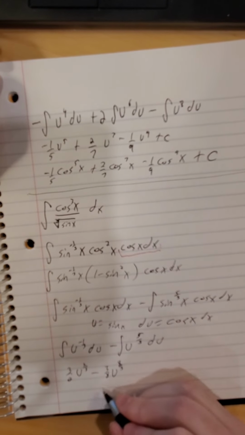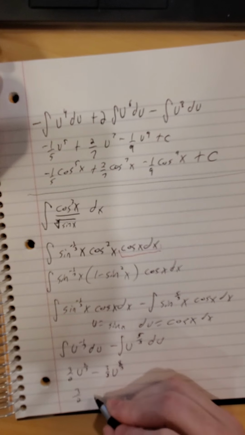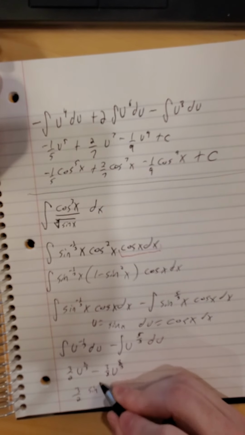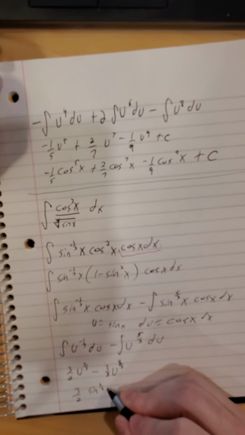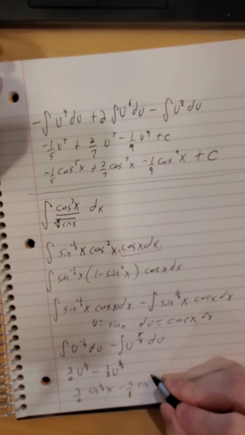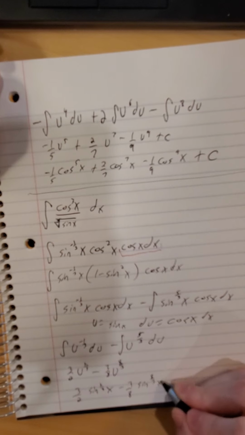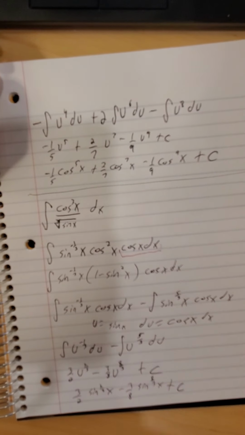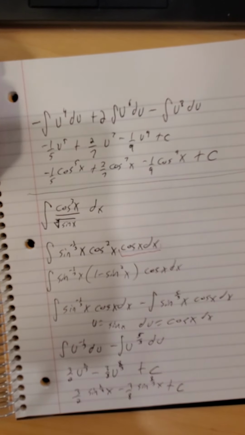And then we just put our original variable back in. So 3/2 sine to the 2/3 power of x minus 3/8 sine to the 8/3 of x plus an arbitrary constant on the last two steps.